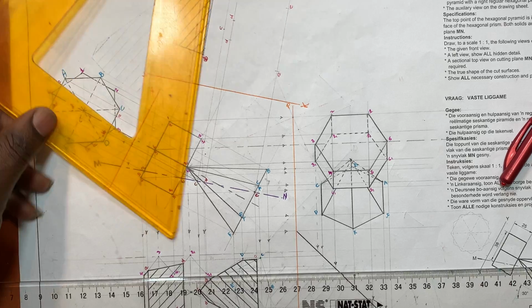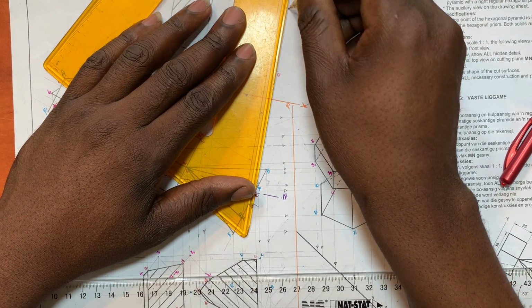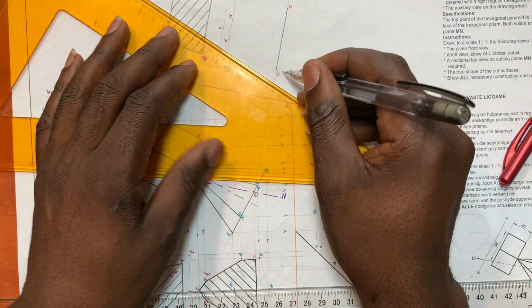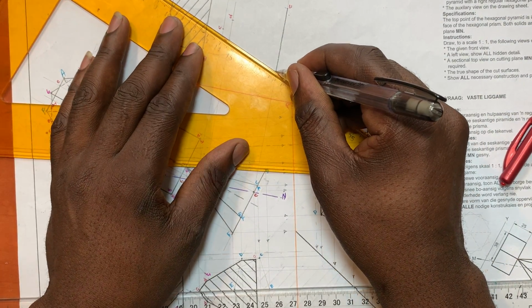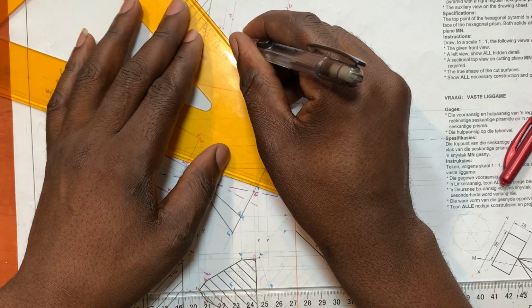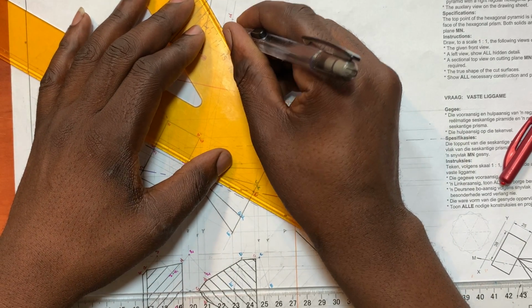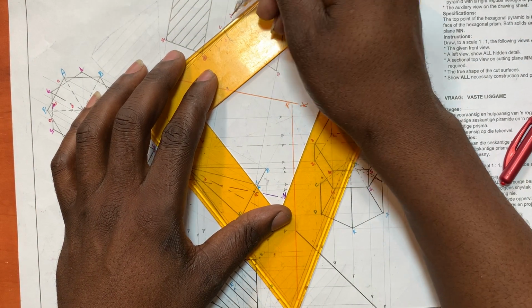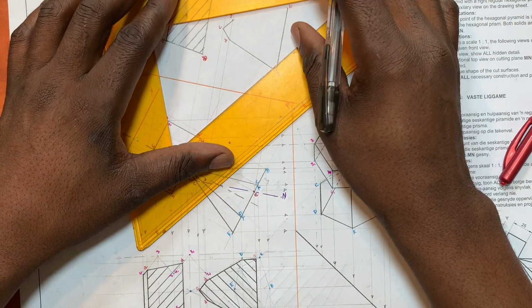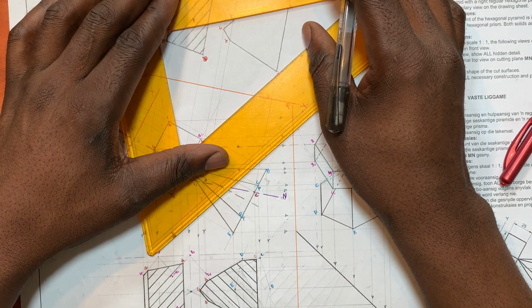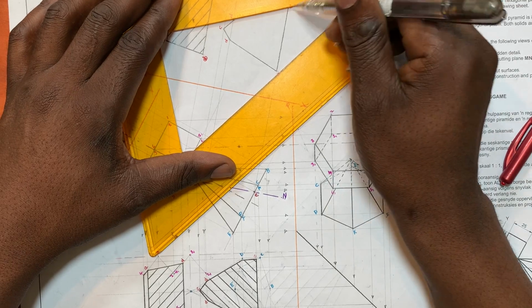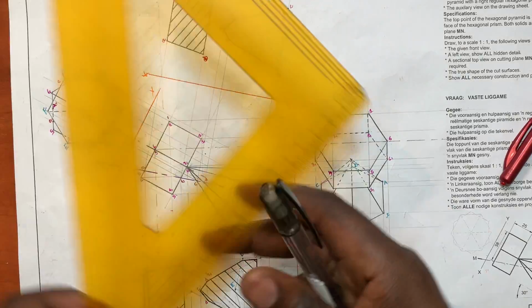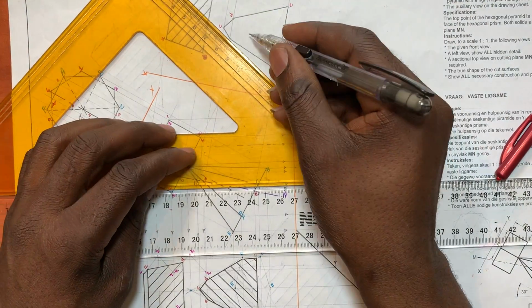So in general, this is going to be dark from here to right there, and solid from here to D, D to C, C to D, D to E. Then you section this. Then you section this.